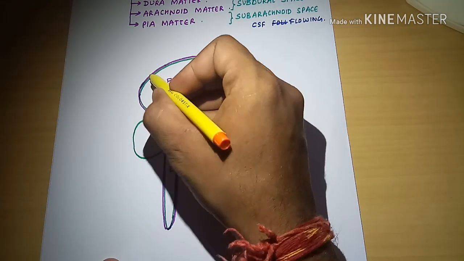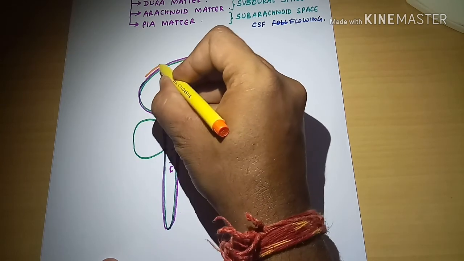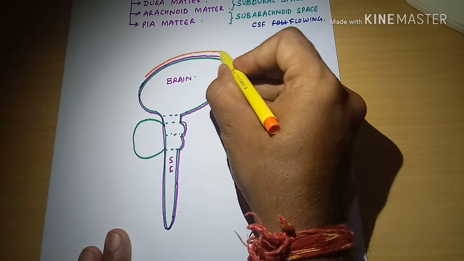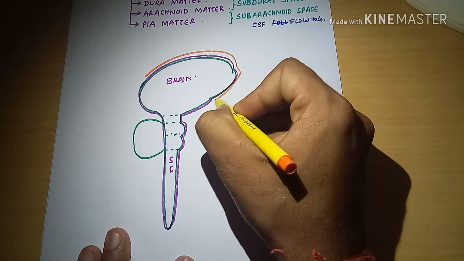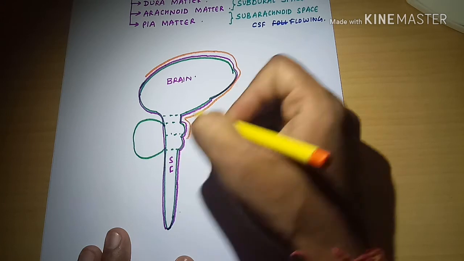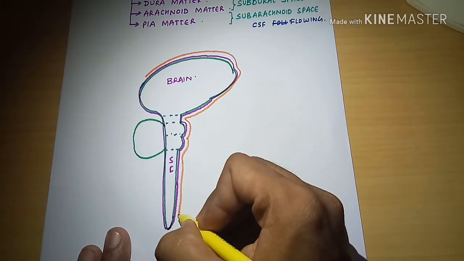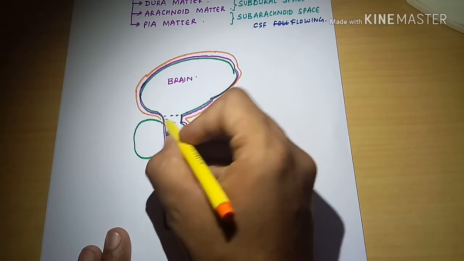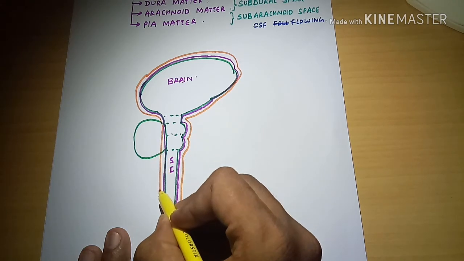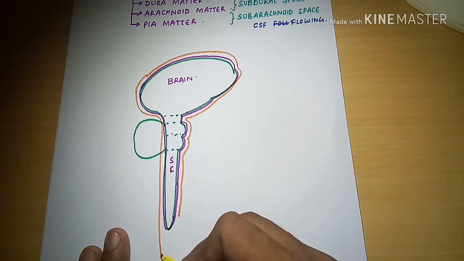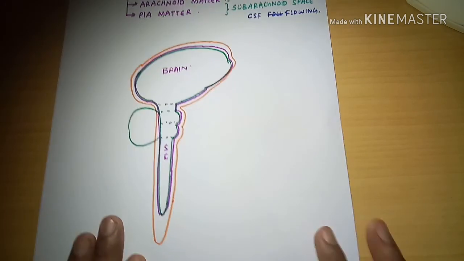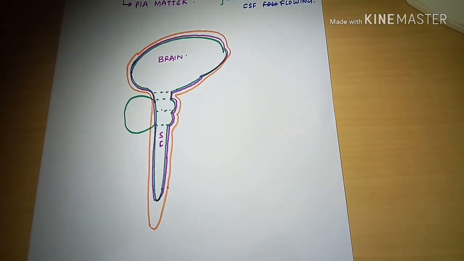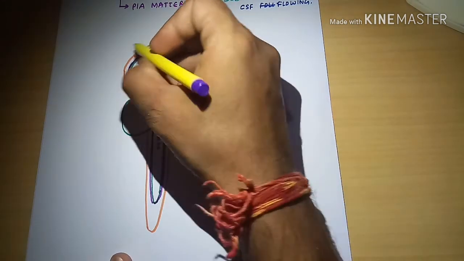It is present just outside the pia mater. This orange one is the arachnoid mater, and outside this arachnoid mater the dura mater is present.